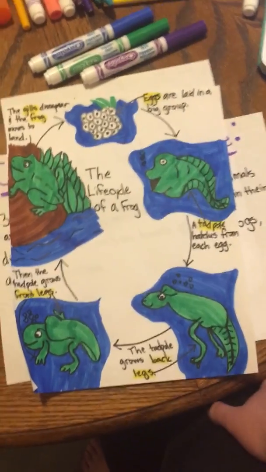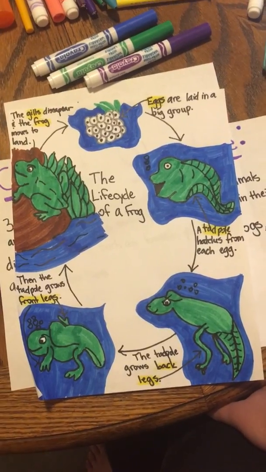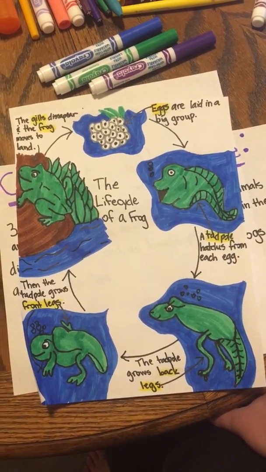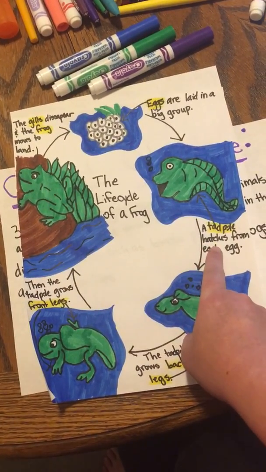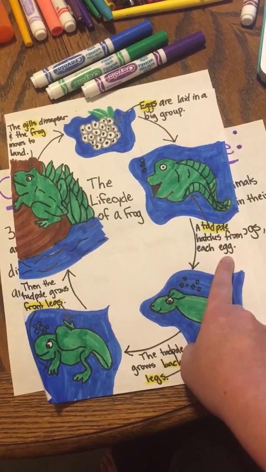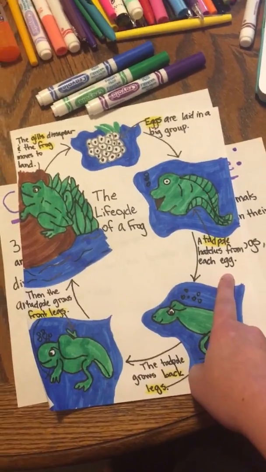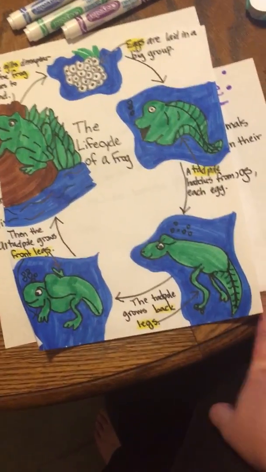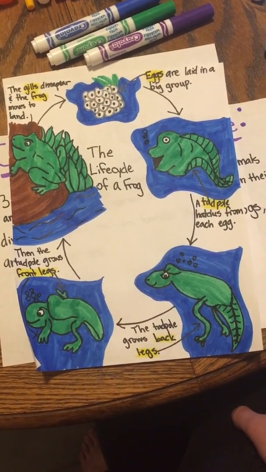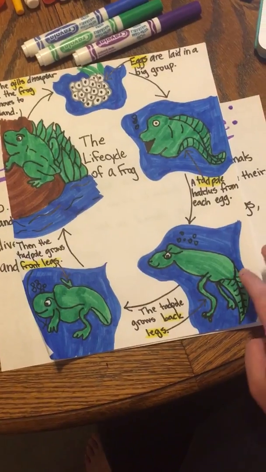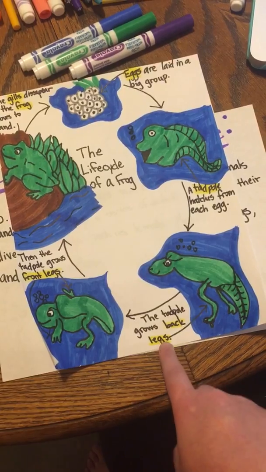Very good. And who can tell me the second part of the life cycle of a frog? Very good, you are correct. We said that a tadpole hatches from each egg. Say it with me. A tadpole hatches from each egg. Very good. Who can tell me the third stage of the life cycle of a frog? Oh, I love it. Y'all are doing so good at remembering our anchor chart. Say it with me. The tadpole grows back legs.